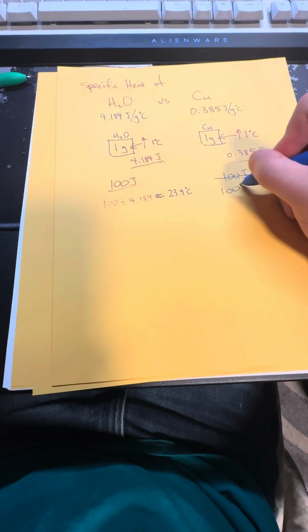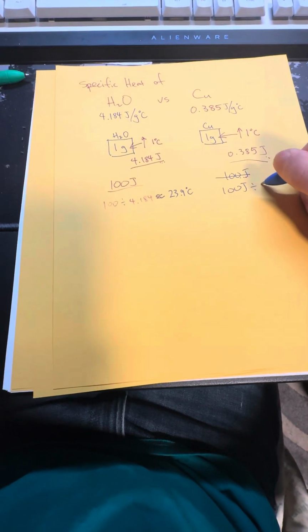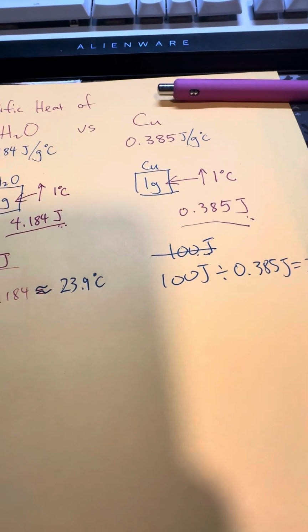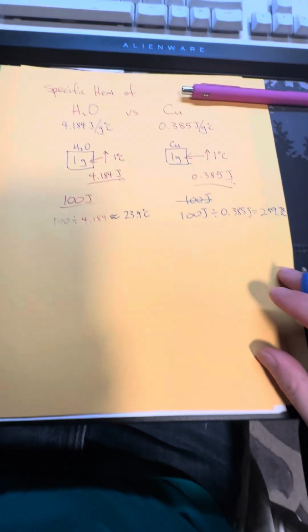And if I do the same to this piece of copper, 100 joules of energy, how much will the temperature of this one increase? So 100 joules divided by 0.385 joules is equal to 259.7 degrees. So you can see the difference.